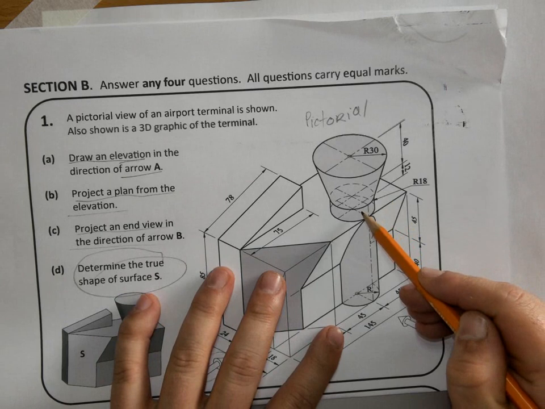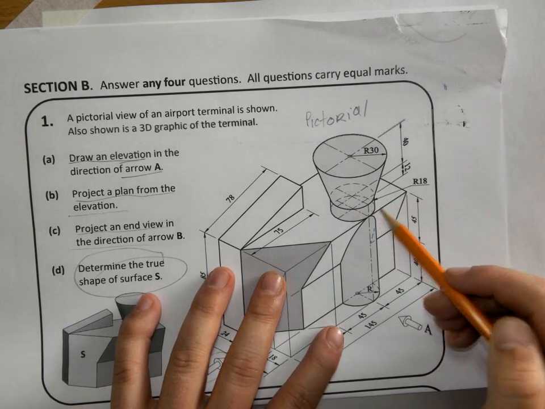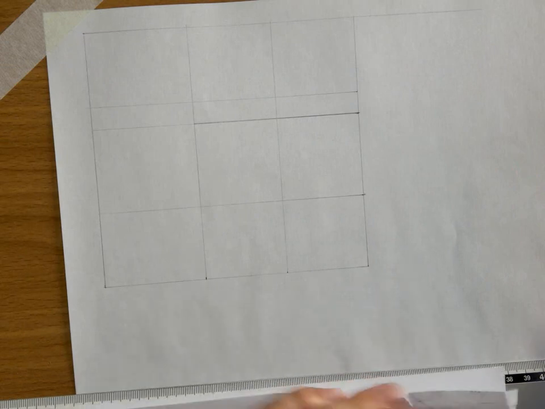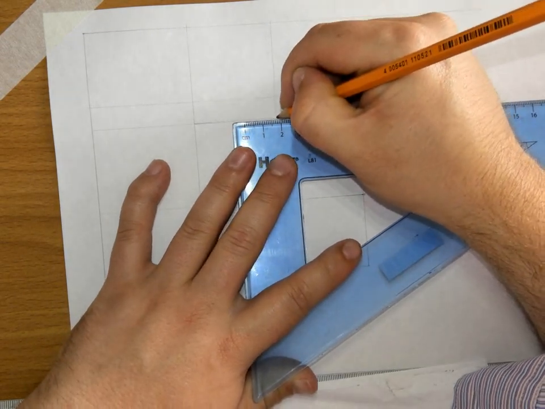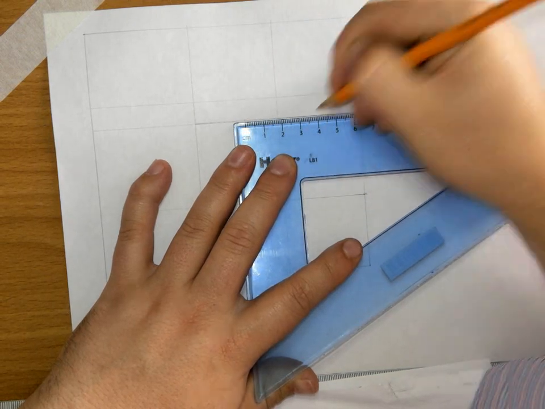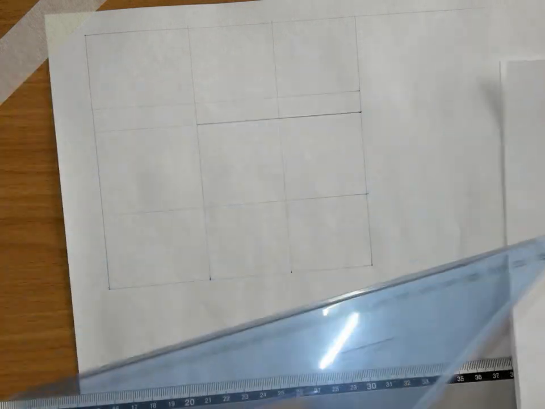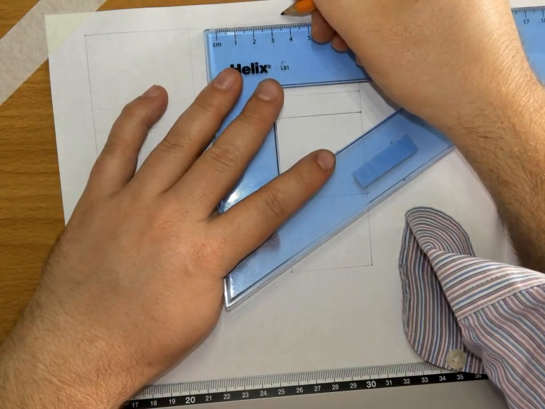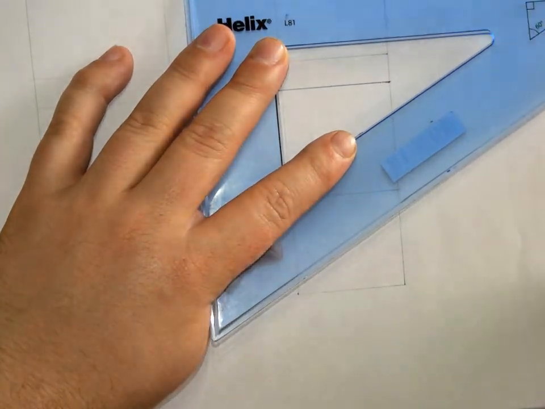Right, so I'm going to attack this shape here. It's radius 18 from its center line, so I'm going to go 18 either side of it. And then up at the top, it's radius 30. So up on the top, I'm going to go 30 to the left and 30 to the right.